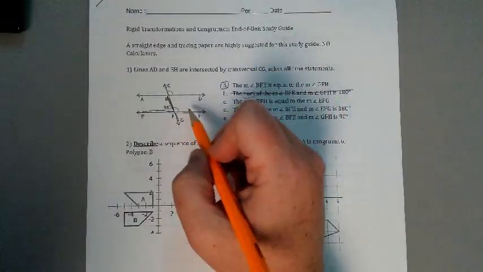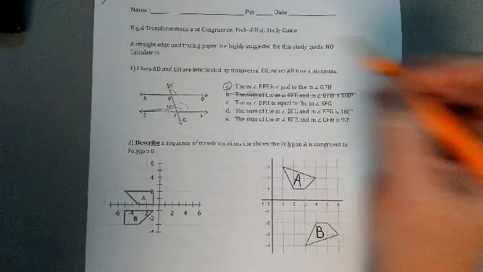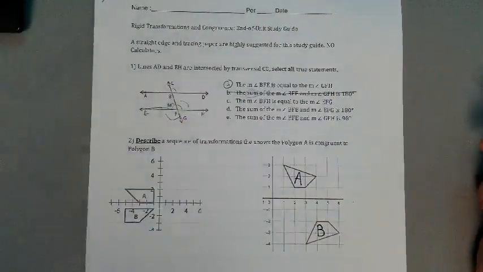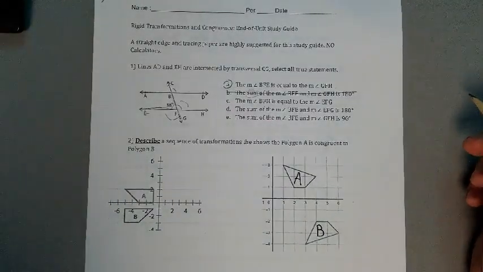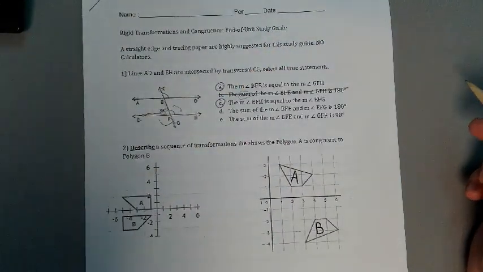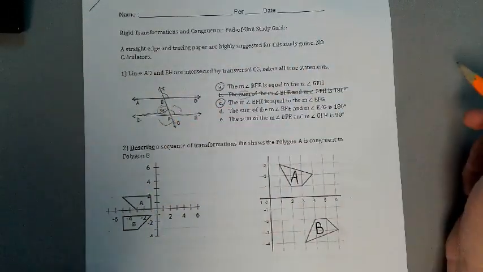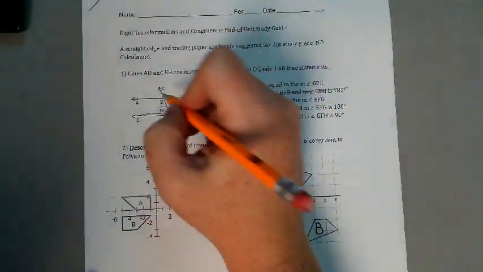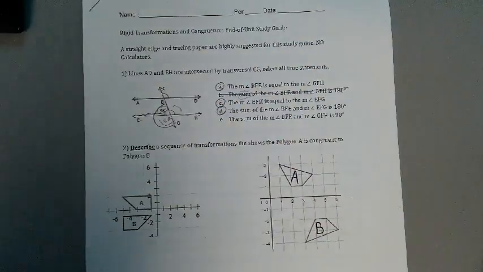Angle BFH, so this one, is equal to EFG, this one. If you were in my first period, I realized that I read the wrong letters and I said it was wrong. Really, C is correct. The sum of BFE, so this one, and EFG, this one, is 180 degrees. These are angles on a straight line. That is a true statement.